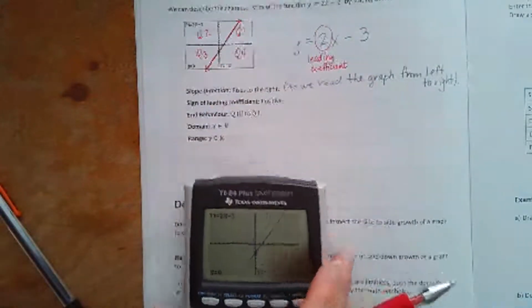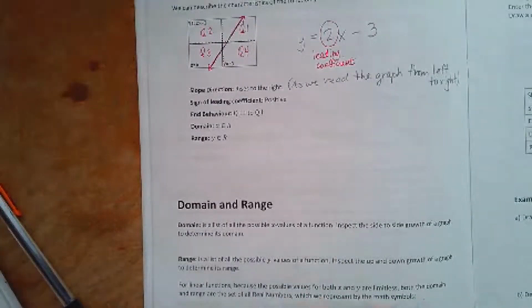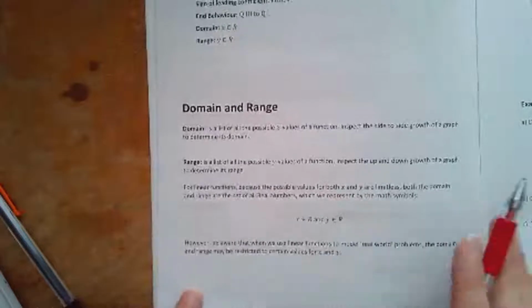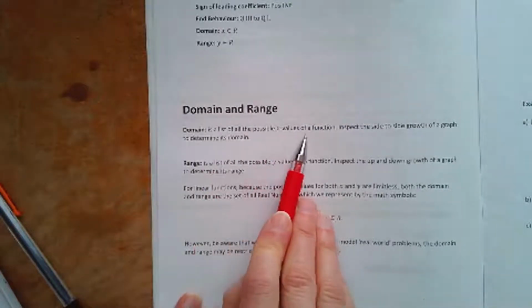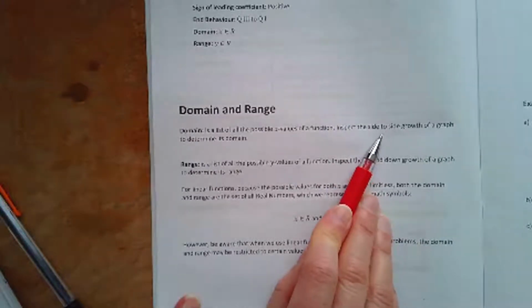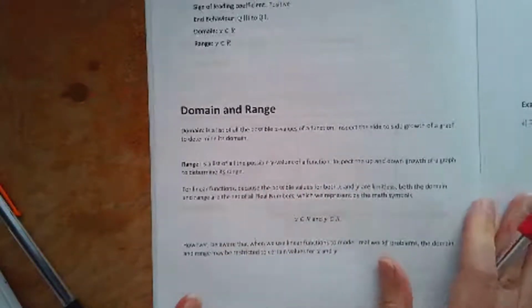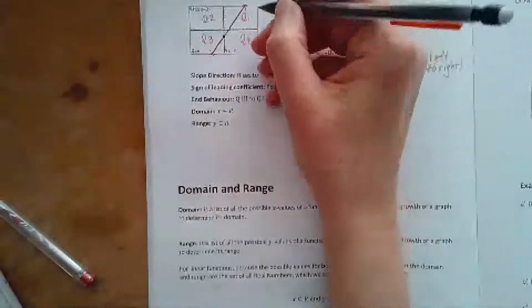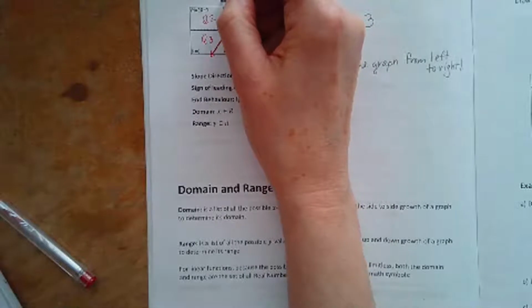So now the domain and the range. Let's talk about domain and range. I'm just going to move the page up a little bit. A domain is a list of all the possible x values of a function. Inspect the side-to-side growth of a graph to determine its domain. So the domain is all the x values. Because this is my x-axis, right? And this is my y-axis.